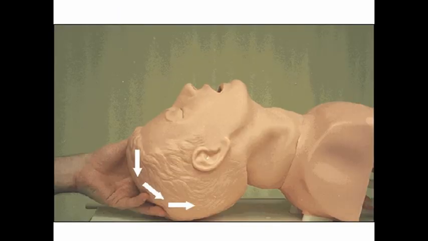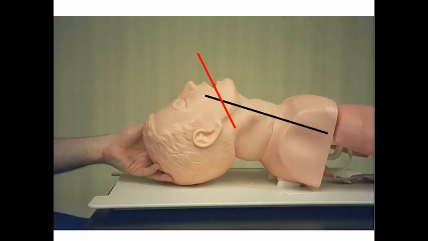And more details of these maneuvers are going to be shown in the following videos. When the chin lift and head extension maneuvers are performed properly, we see the oral and laryngeal axes coming more into line. They become collinear. They are not quite lined up, but they're getting closer.